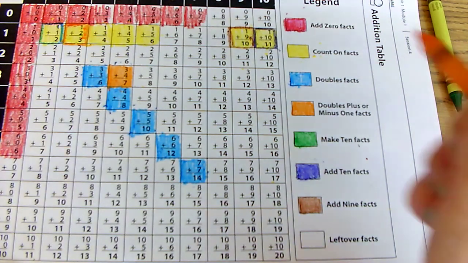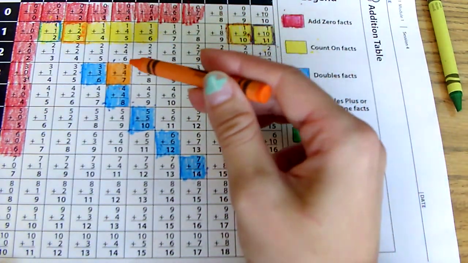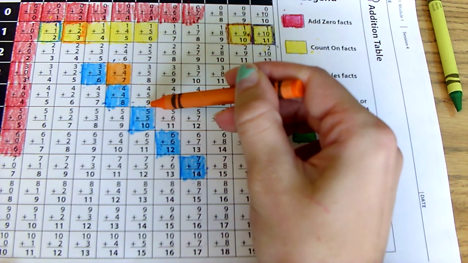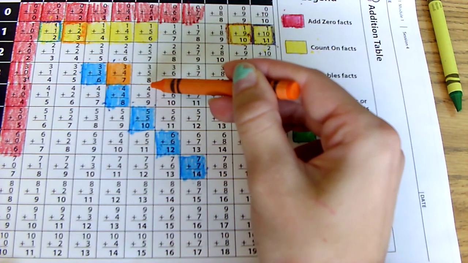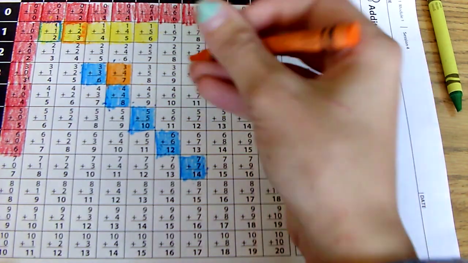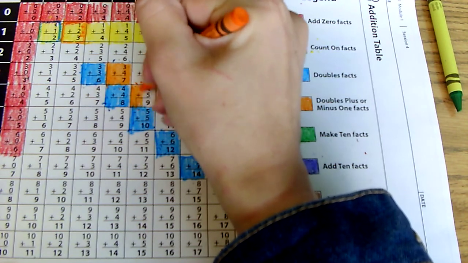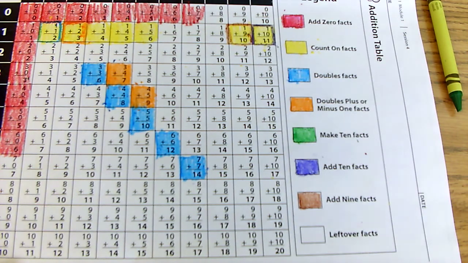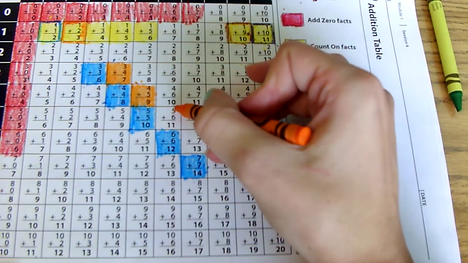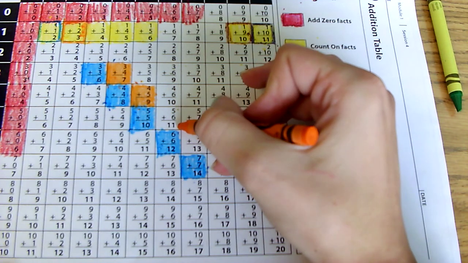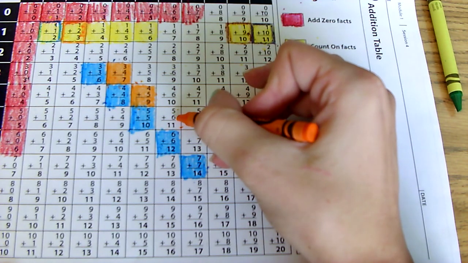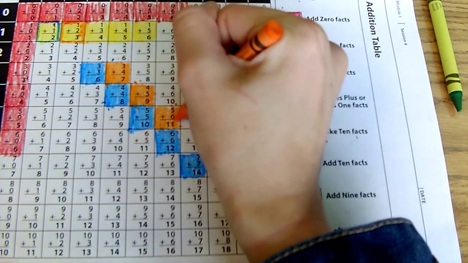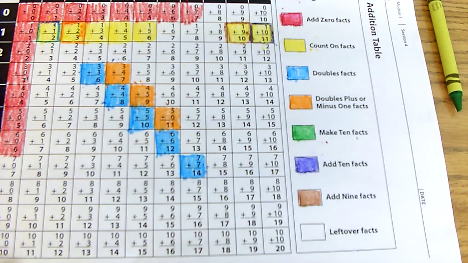Okay, let's look at some other ones. Let's look right here. I have 5 plus 5 equals 10, minus 1 equals 9, or I can do 4 plus 4 equals 8, plus 1 equals 9, so that's going to be a doubles plus or minus 1. Okay, let's look at this one right here. 5 plus 5 equals 10, plus 1 equals 11, or 6 plus 6 equals 12, minus 1 equals 11. So that is a doubles plus or minus 1 fact.